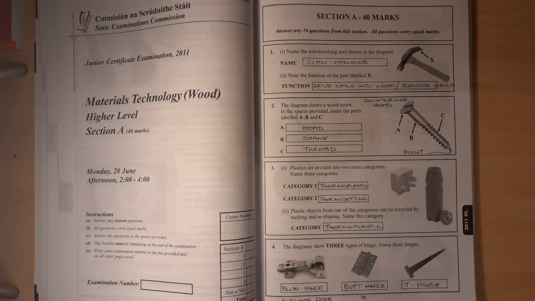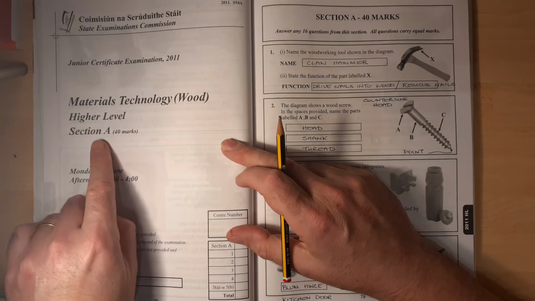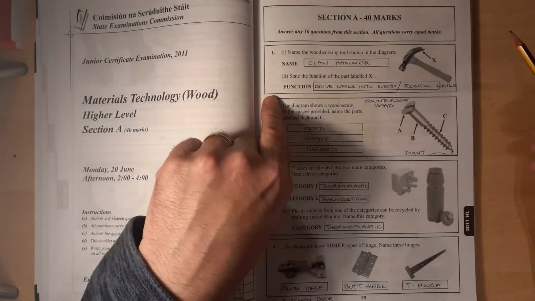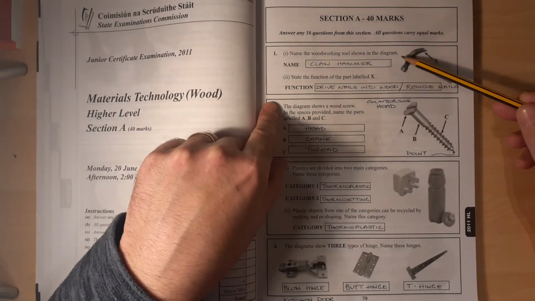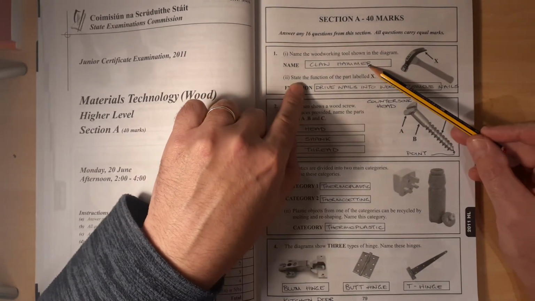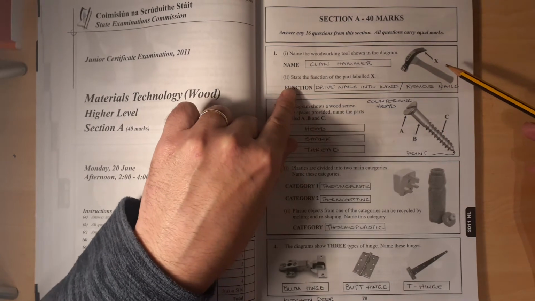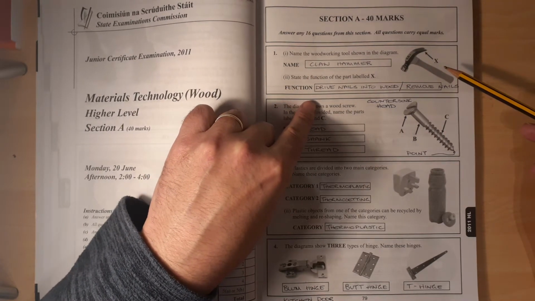In this video here, we're going to take a look at the 2011 Materials Technology Wood Higher Level Section A. In question 1, they're asking for the name of the hammer. Now, a lot of people just put in hammer, but you have to put in the type of hammer that it is. This is a claw hammer.